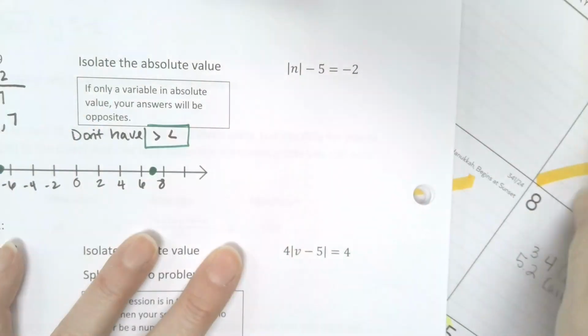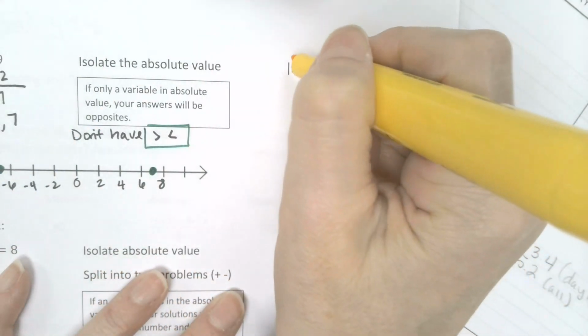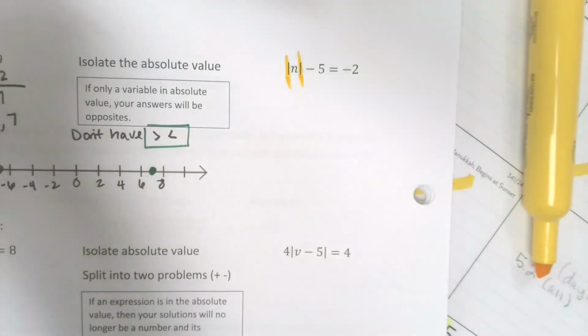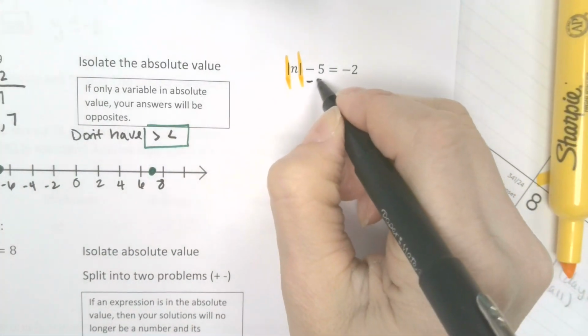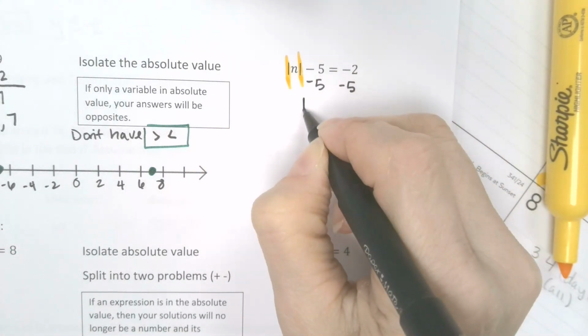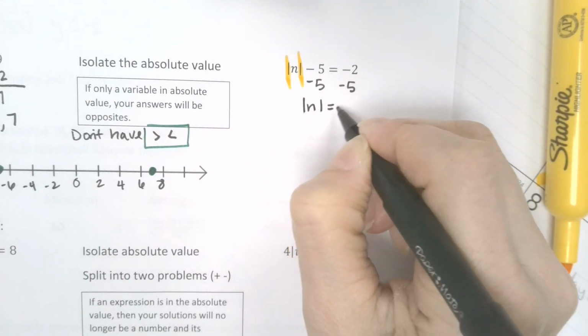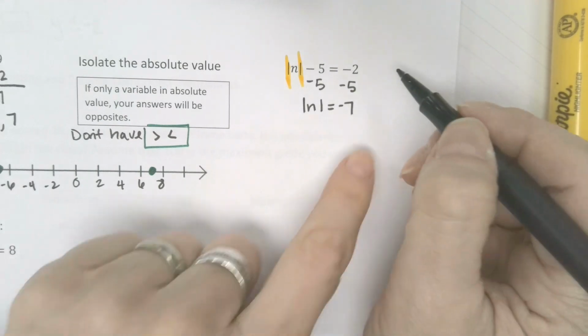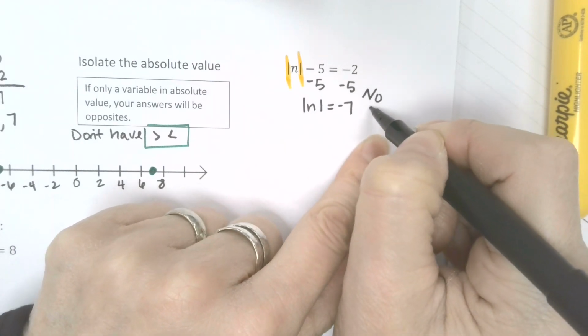Let's take a look at the next one here. So again, I'm just going to look at this absolute value as the variable I'm trying to isolate. So I will subtract 5 on both sides, and I'll get the absolute value of n equals -7. Now this is an important problem right here. This one equals no solution.